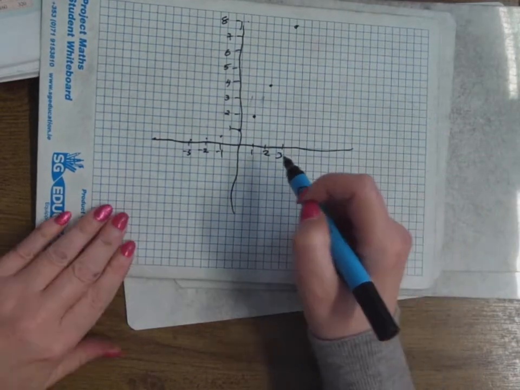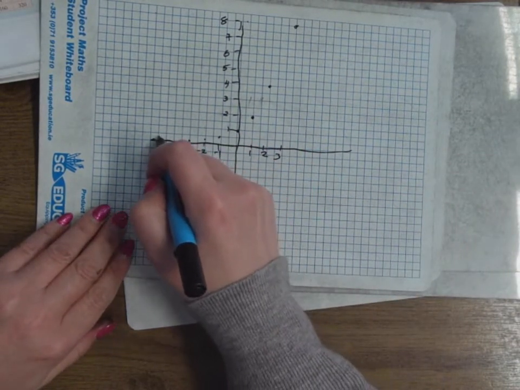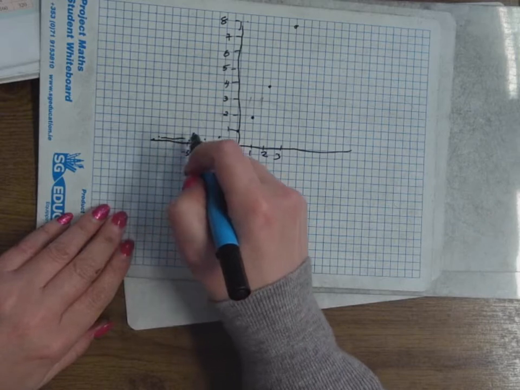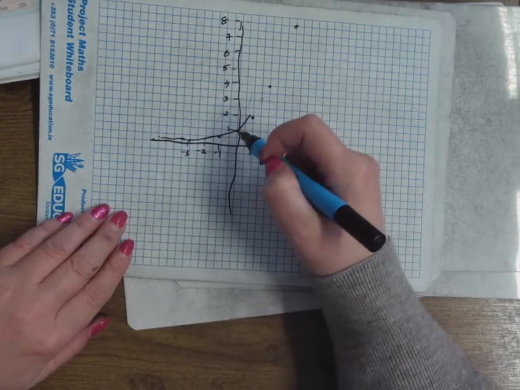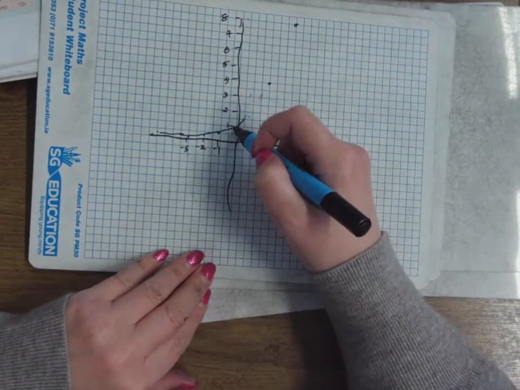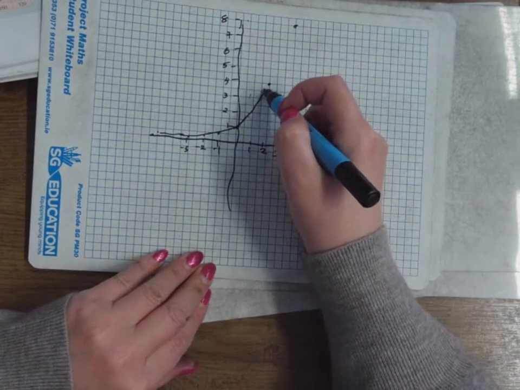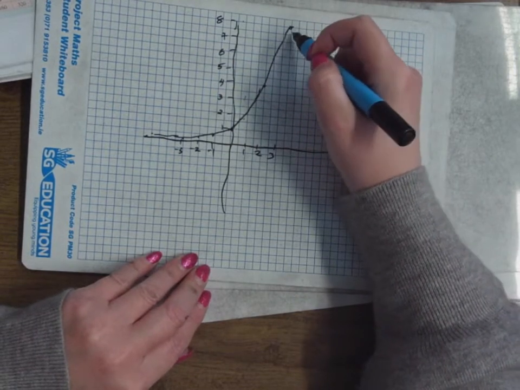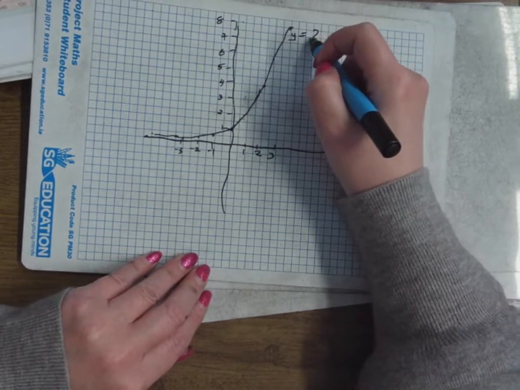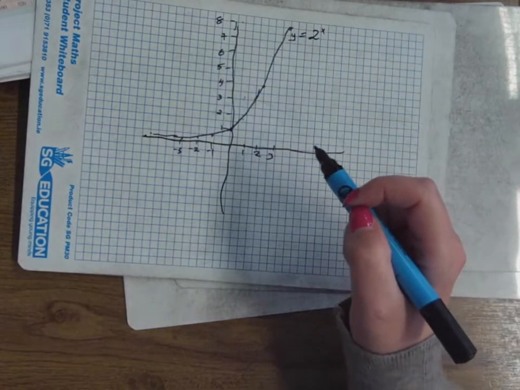Okay, right. So then your graph goes like this. Oh, for God's sake, it's supposed to be nice and curvy. Okay, so that's y is equal to 2 to the power of x. There's your graph.